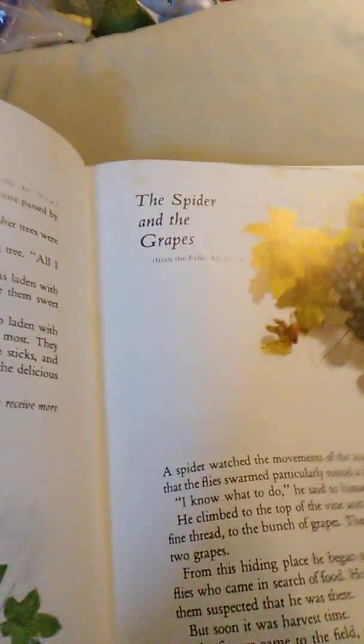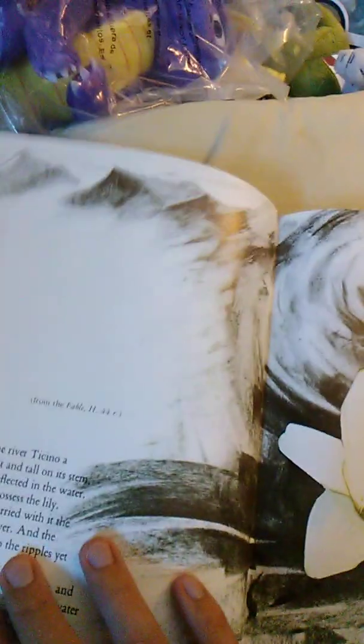I've read 4 of these. In the next one, we will read The Oyster and the Crab. That one's short. We will read The Fig Tree, The Spider and the Grapes, and, depending on how long this one is, how about The Lily? We'll read 4 next time, too. But this has been The Fables of Leonardo Da Vinci.